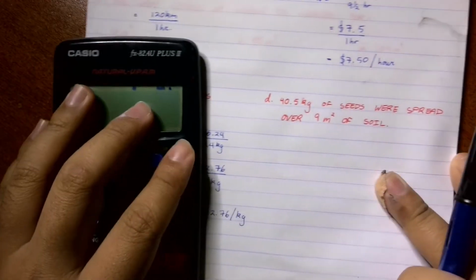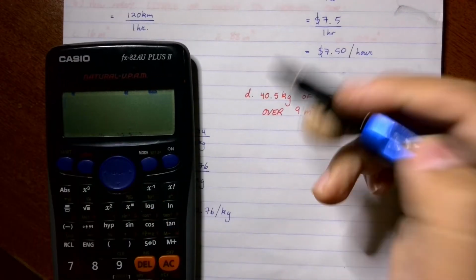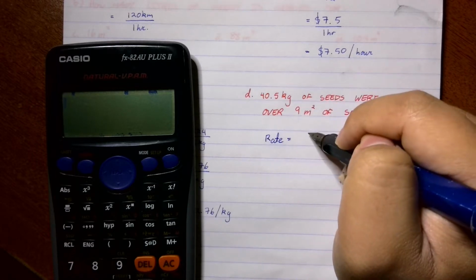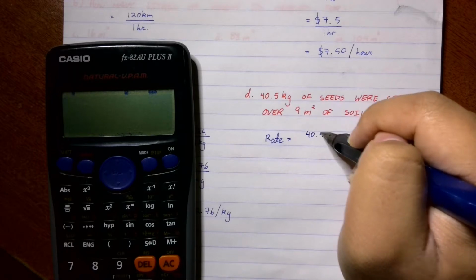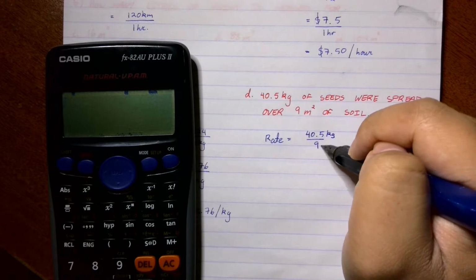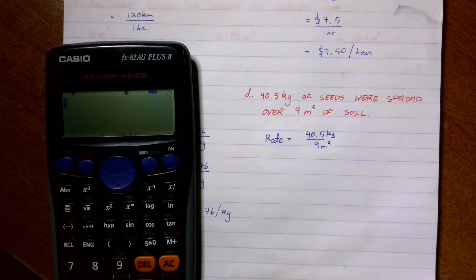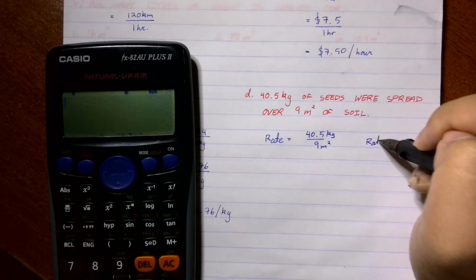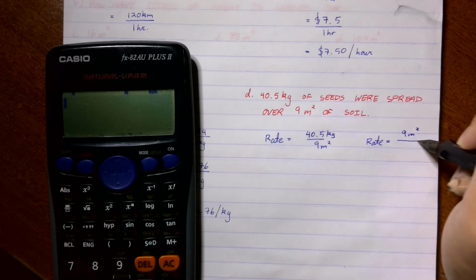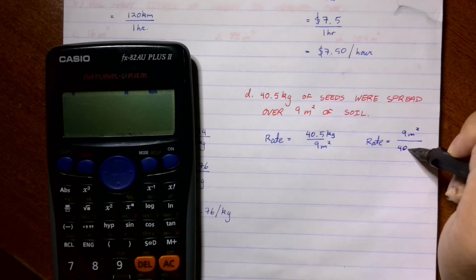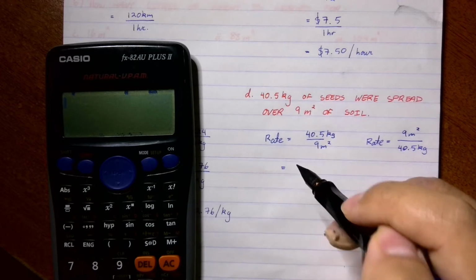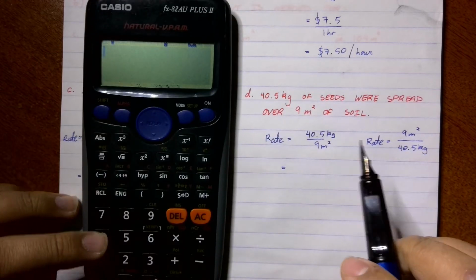Let's do one last one here. Same question. Is the rate going to be 40.5 kilograms divided by 9 meters squared, or is it the other way around? Or is the rate equal to 9 meters squared over 40.5 kilograms? Let's follow both and see what it says.